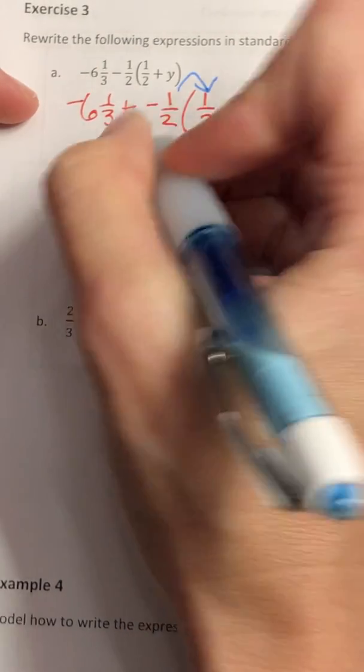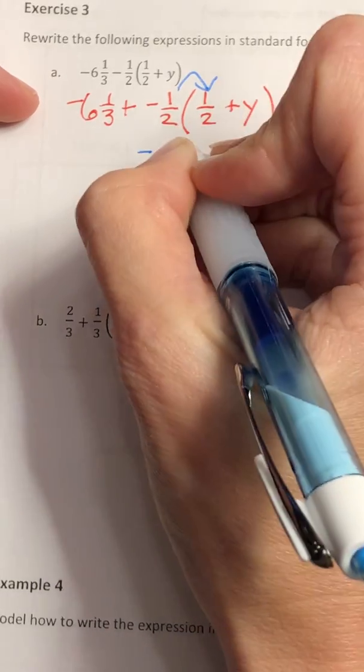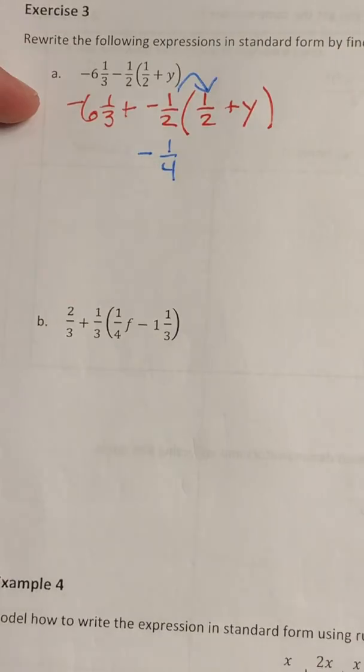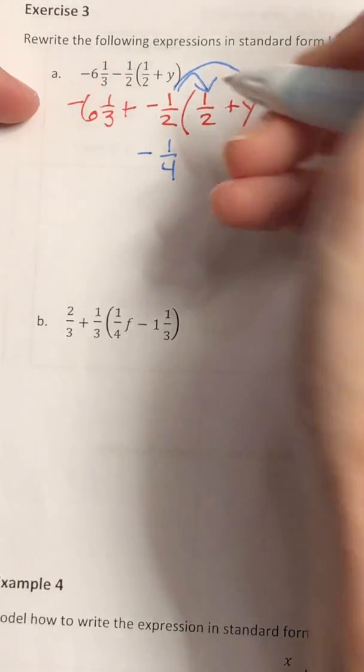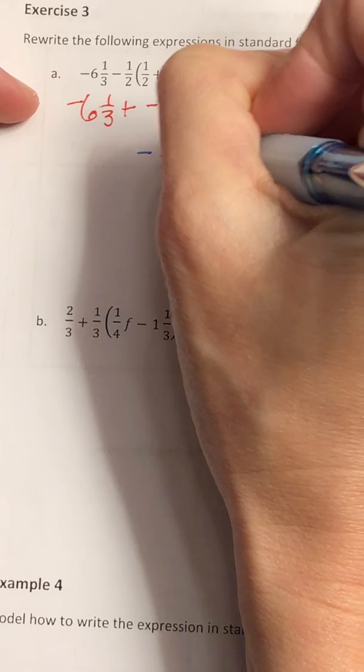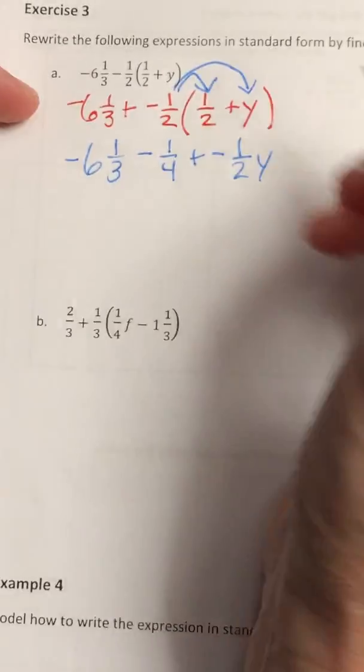A negative times a positive is a negative, and 1/2 times 1/2 gives us 1/4. Negative 1/2 times y gives me plus negative 1/2 y. And let's bring down negative 6 and 1/3.